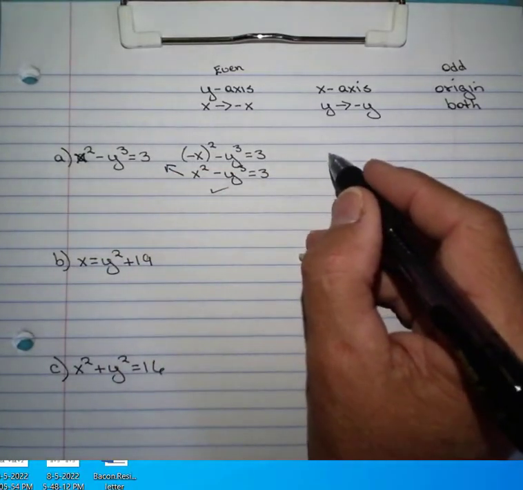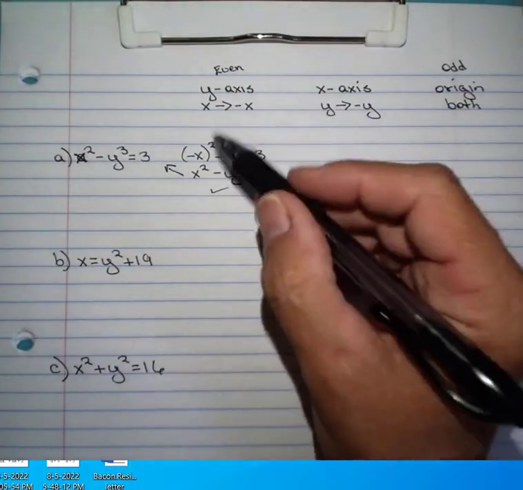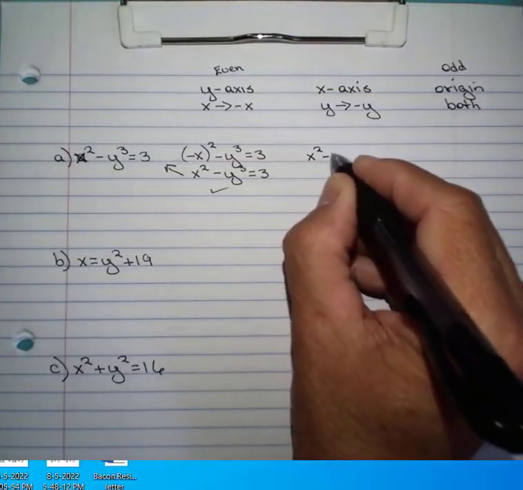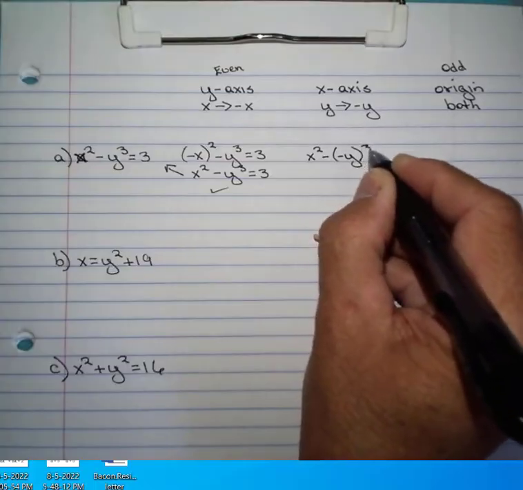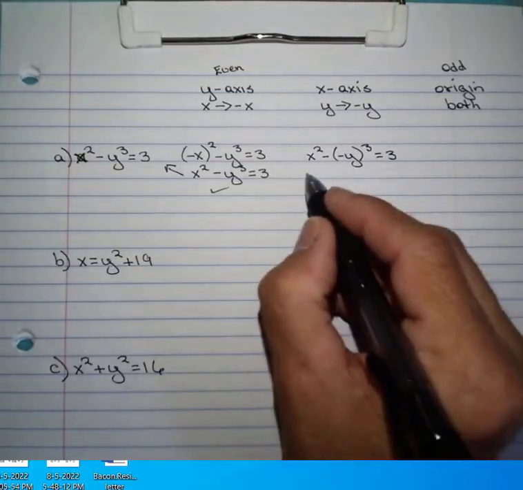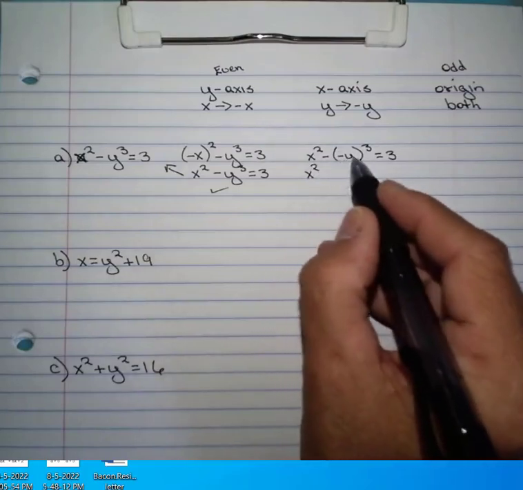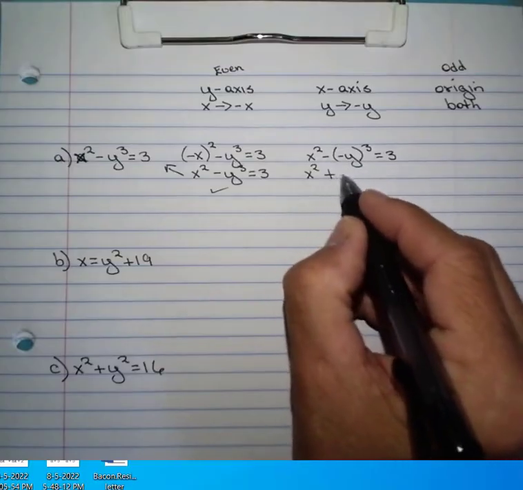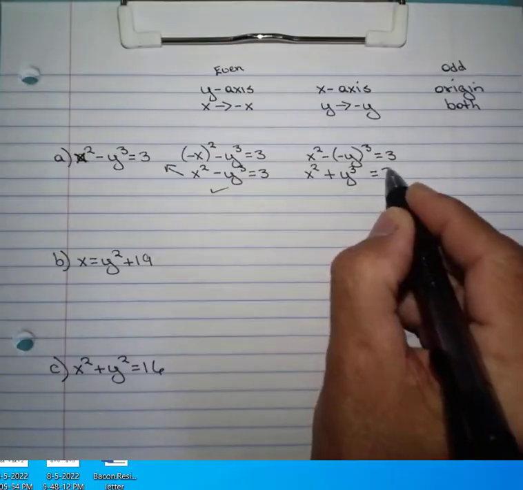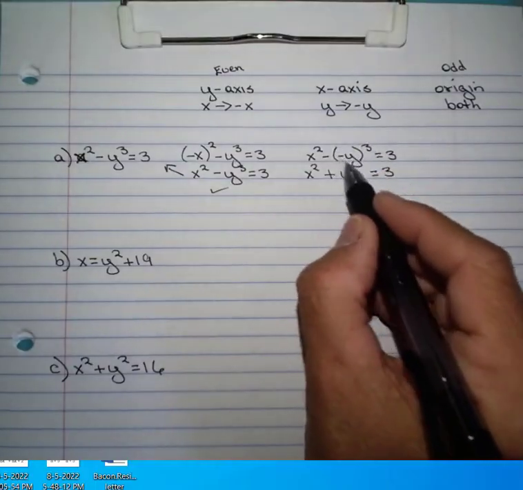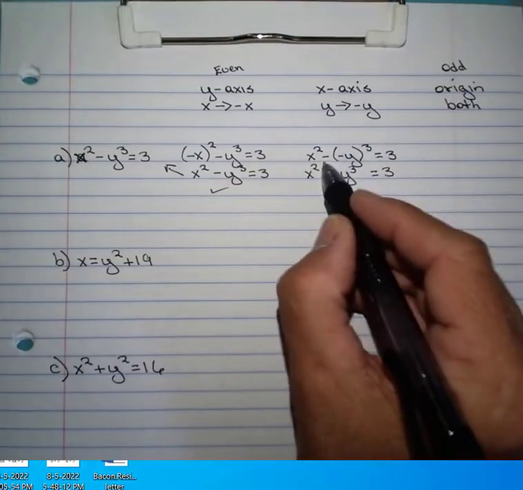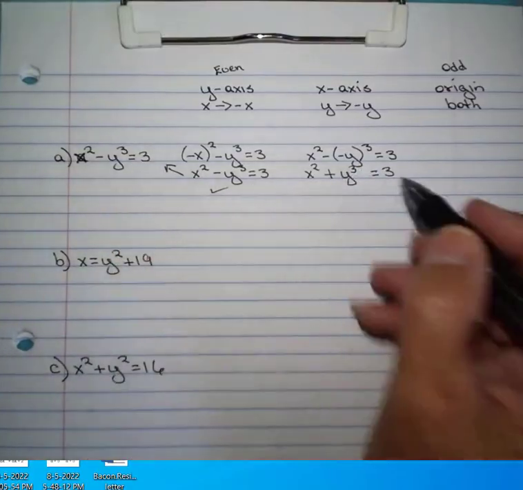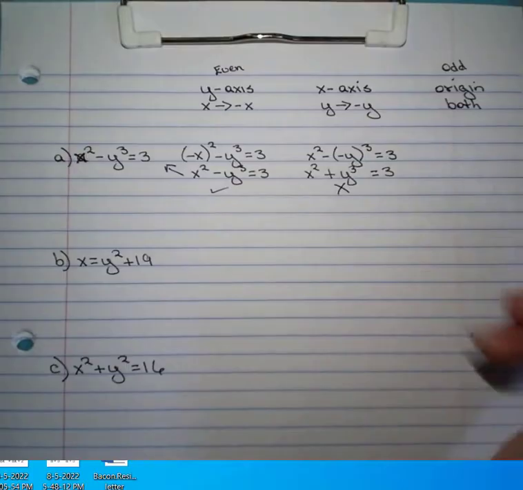Let's check to see if it has x-axis symmetry. Instead of replacing x with negative x, this time I'm going to replace y with negative y. So I'm going to say x squared minus negative y cubed is equal to 3. Well, x squared doesn't change, but this is negative times negative times negative, which is a negative, right? So it would be negative y cubed times a negative, which would cause it to be a positive y cubed. And hopefully you see that logic. We do this first, we end up with a negative y cubed, and then we say times a negative, came out positive. And of course, this is not the same as our original function. So we're going to have to say, no, it does not have x-axis symmetry.